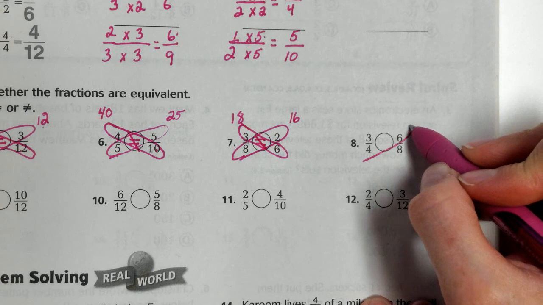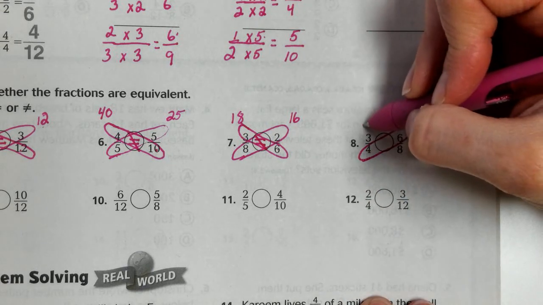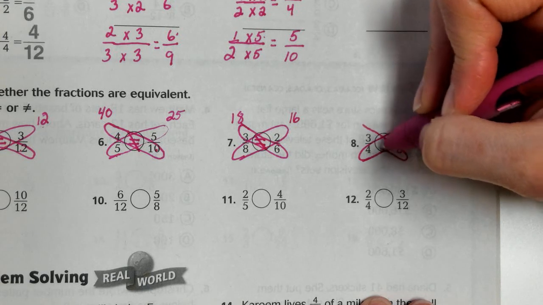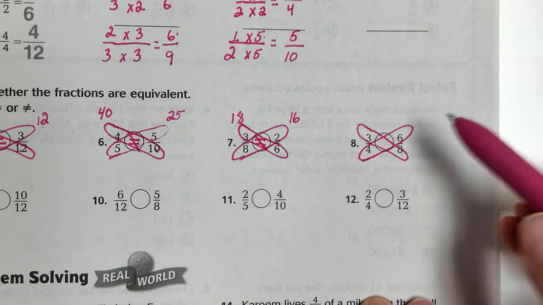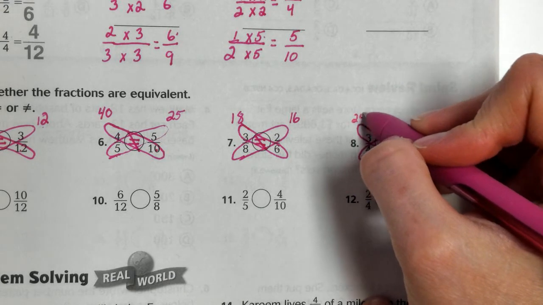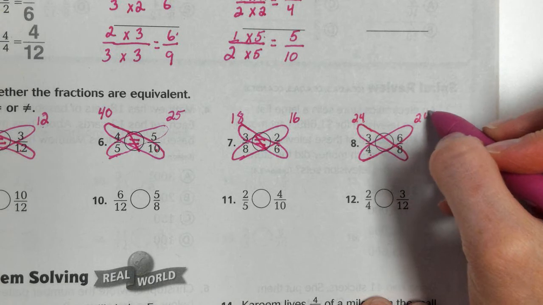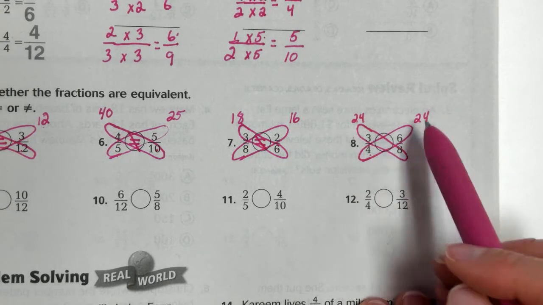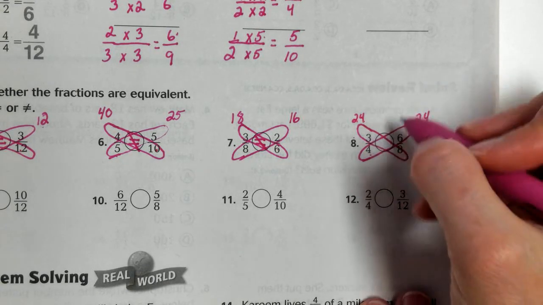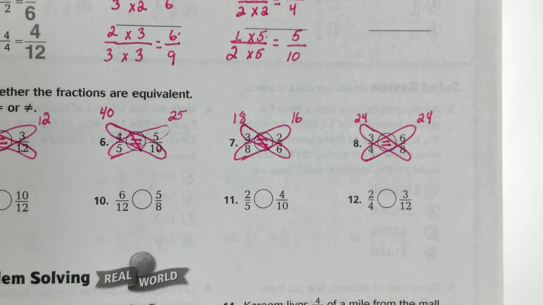Right. I'm going to multiply 4 times 6, and I'm going to multiply 3 times 8. 8 times 3 is 24. 4 times 6 is 24. 24 is the same as 24, so 3/4 is equivalent to 6/8.